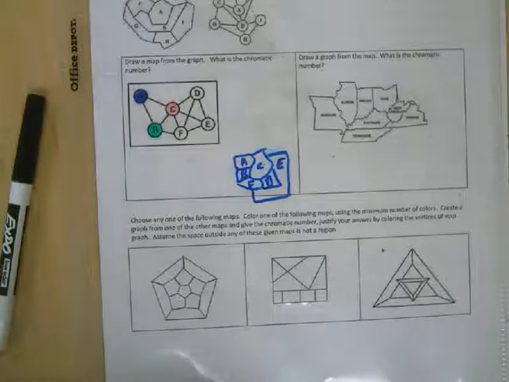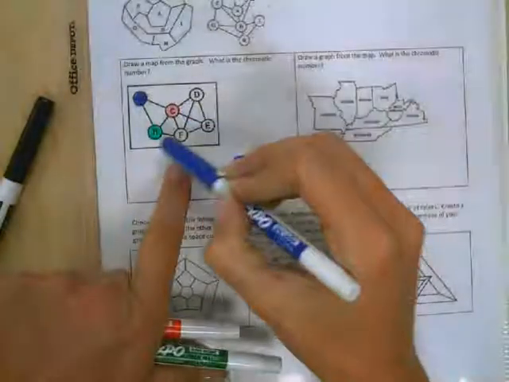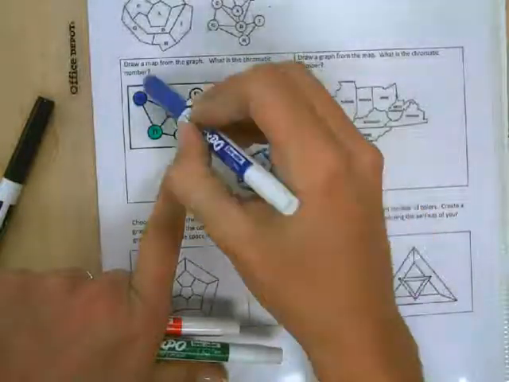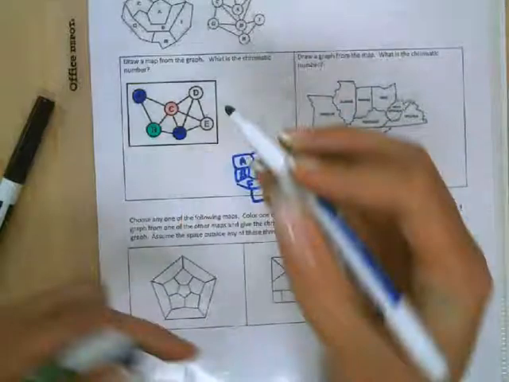So for instance, F. Okay, it can't be green or red because it's touching both of them, but it can be blue because it does not touch A. So let's make it blue. Okay, and you just keep doing the same thing.